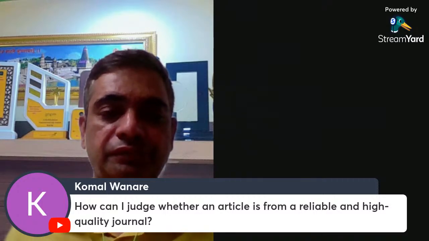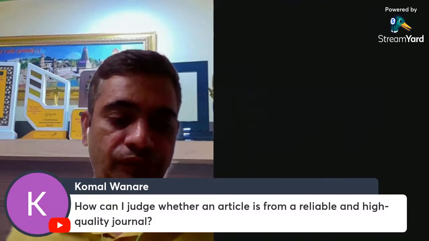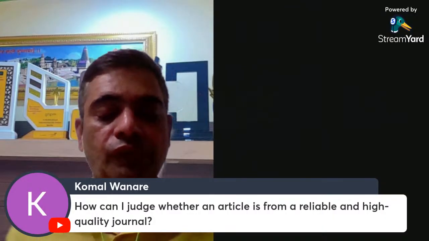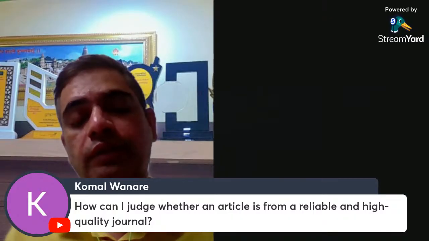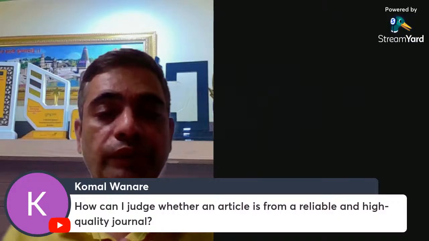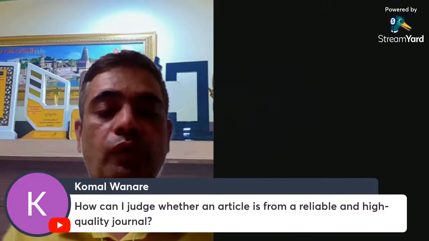Relying only on Google Scholar will not help for future research purposes. Okay, so you are trying to say that when you are doing a literature search, you should go for different databases, right? Yes, you shouldn't only focus on Google Scholar.